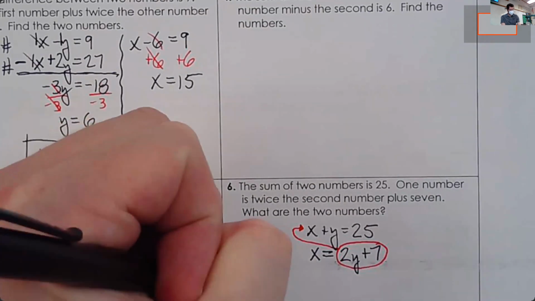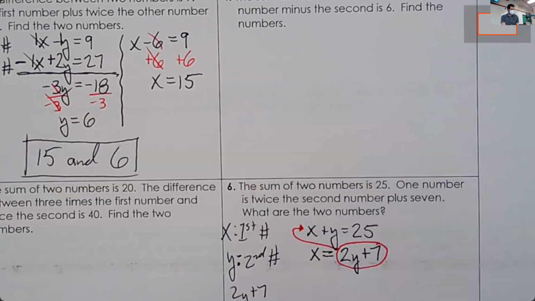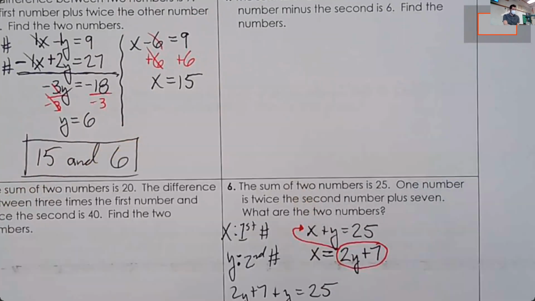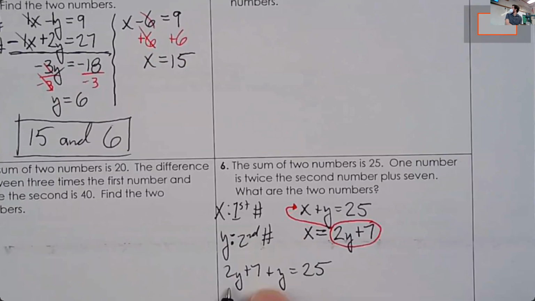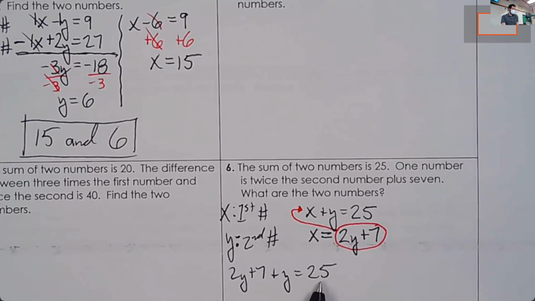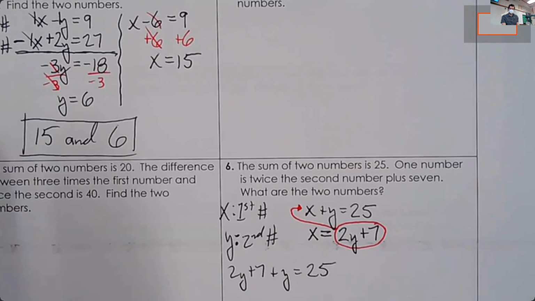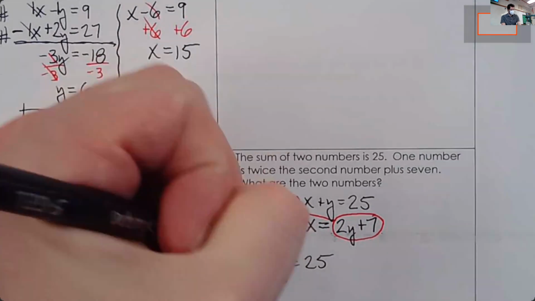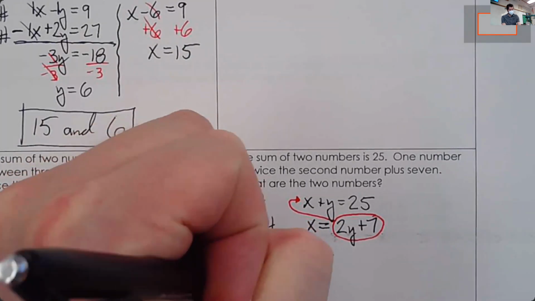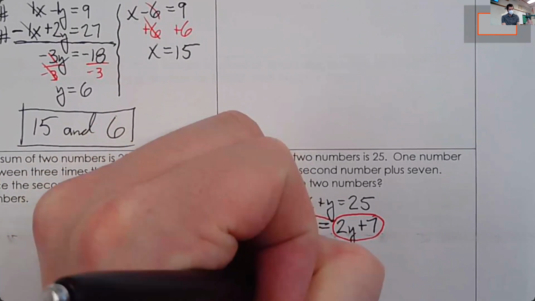So we're going to say 2y plus 7 plus y, because that's the other part of that equation, equals 25. So we have x here, 2y plus 7, and then y here, which is just y, equals 25. So this is the sum of the two numbers, equals 25. I'm going to put a 1 with this other y right here because on the left-hand side, we have 3 terms. 2 of them have a y with it, which means we can put those together. So 2y plus 1y is 3y. So that's 3y plus 7 equals 25.